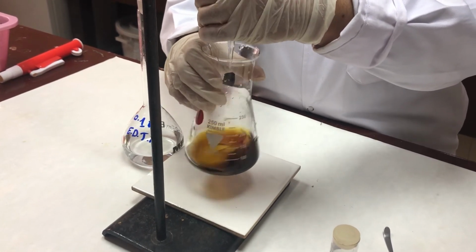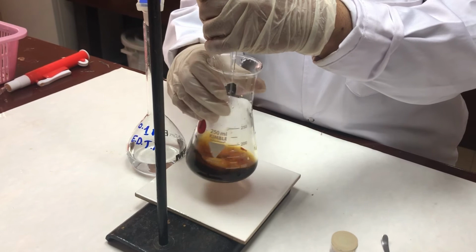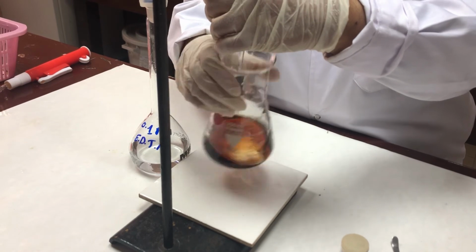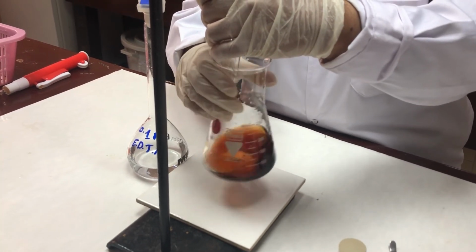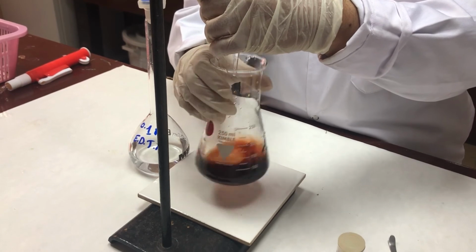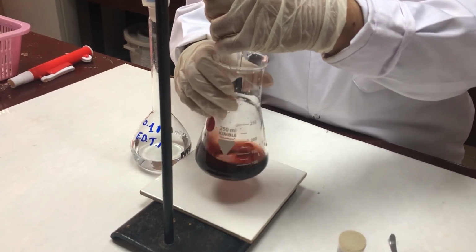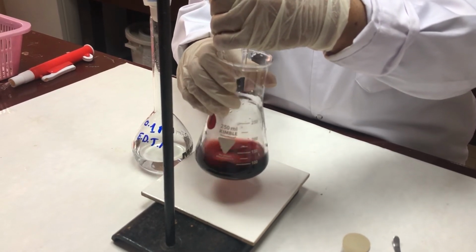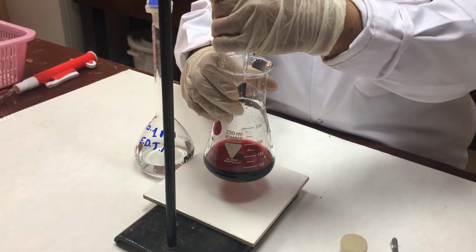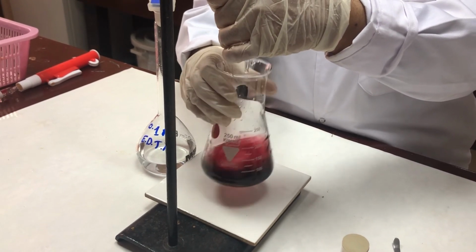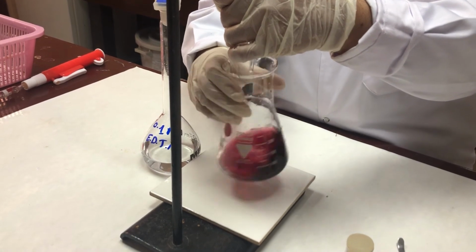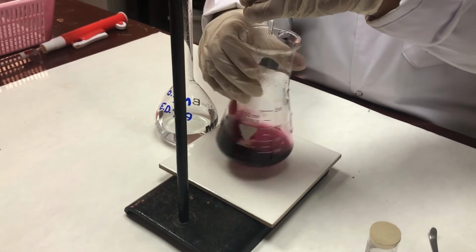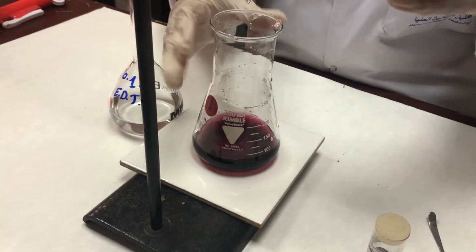Yes, I'm closer to the end point of the titration. Yes, this is the end point.